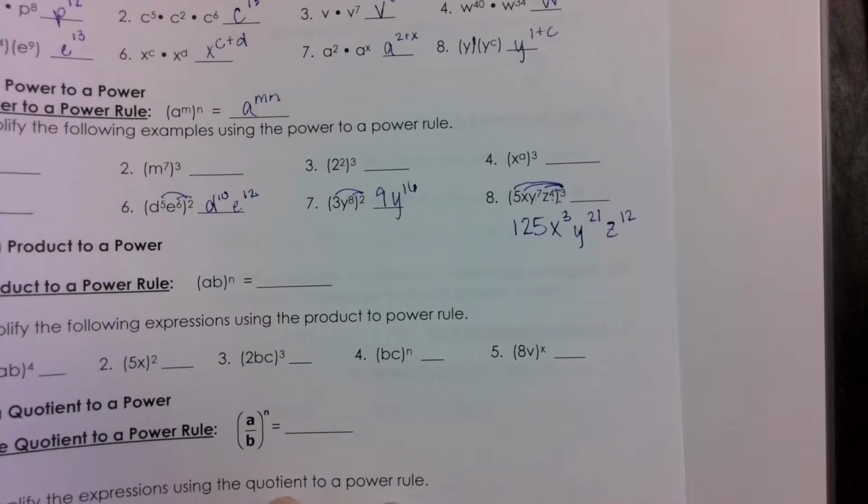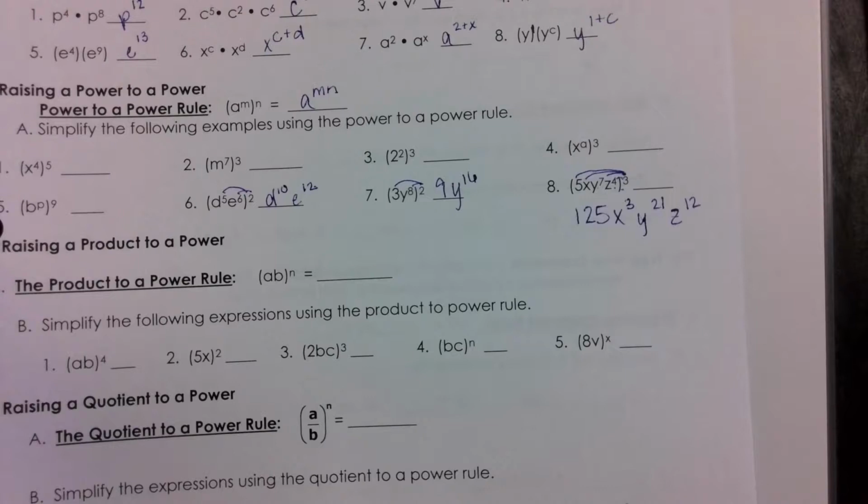Do we need to do another one? Okay, try the rest of them on your own. They're much easier. We did all the hard ones.